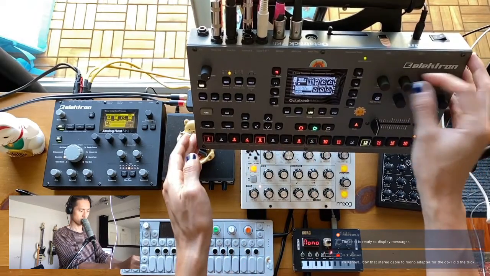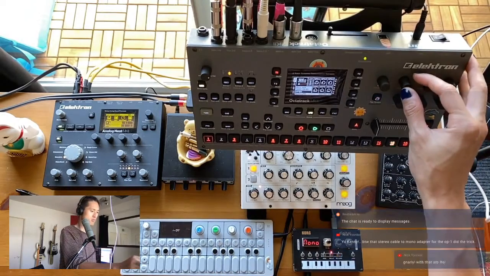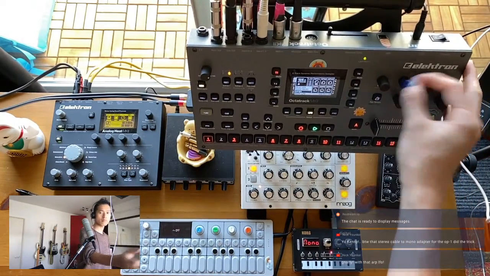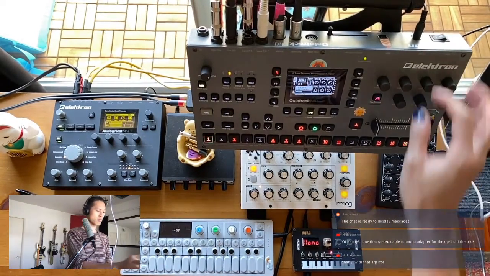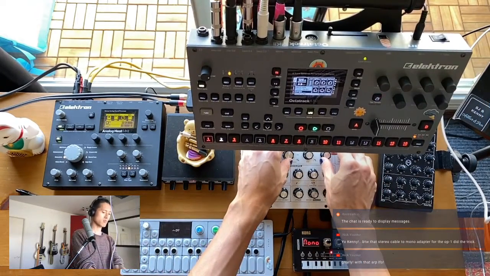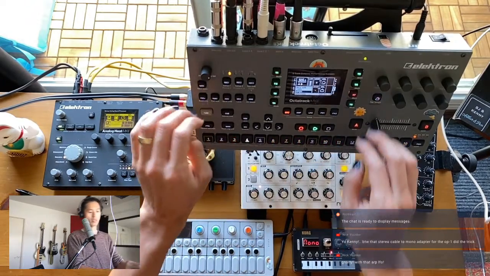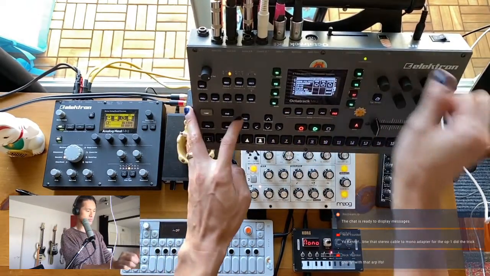Right, so I can adjust the speed to get a different bass line. We can give that a little bit of delay as well.